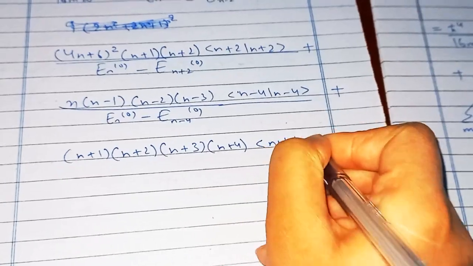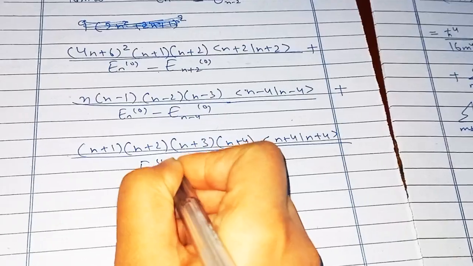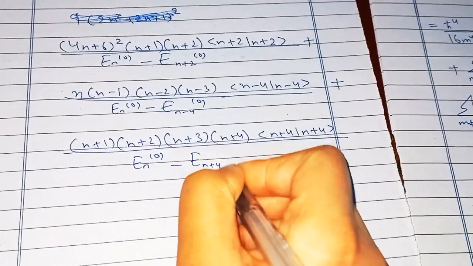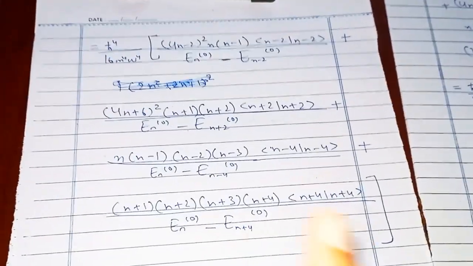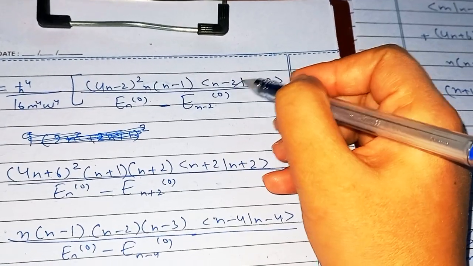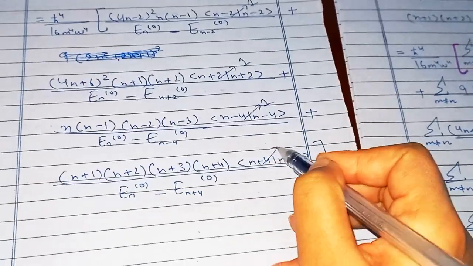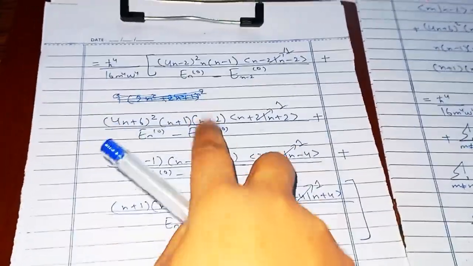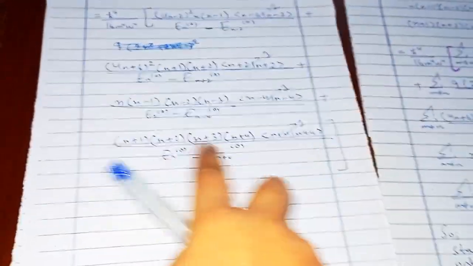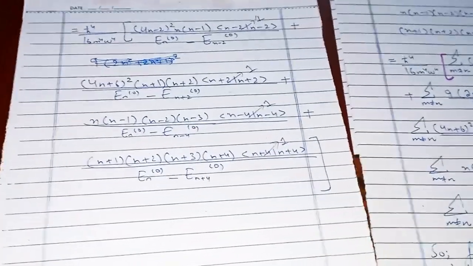Then we have n plus 4 because its ket was n plus 4, so it's En of 0 minus En plus 4 of 0. Yeah, that is it. And from the normalization condition, these ket-bras are actually equal to 1, and we are left with these constants and these energy differences in the denominator. Let's find these energy differences separately, and put them here and simplify this expression.